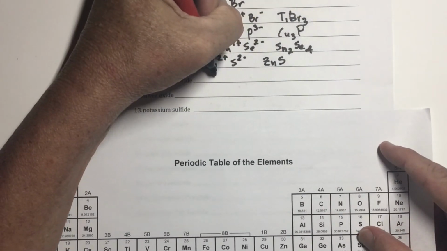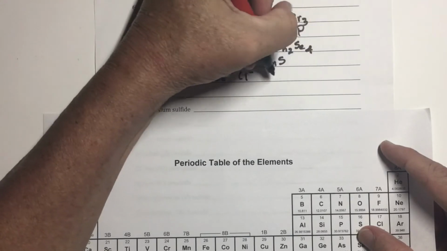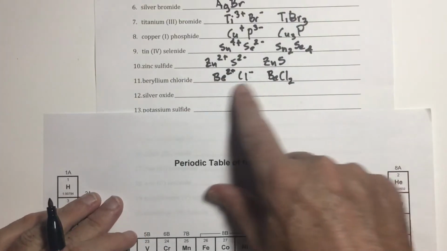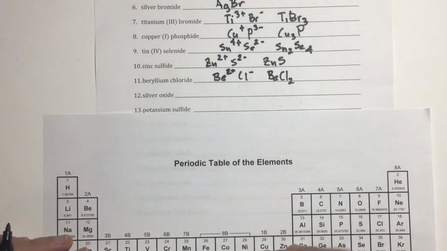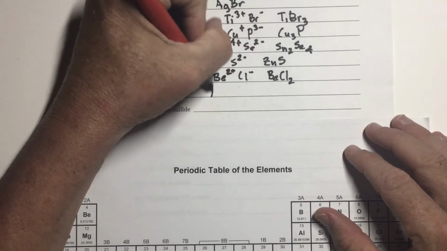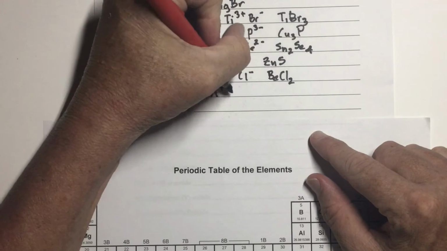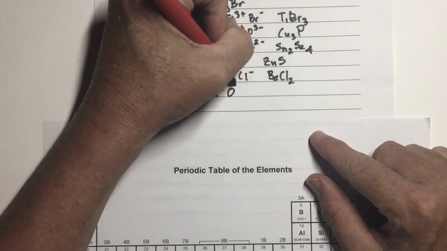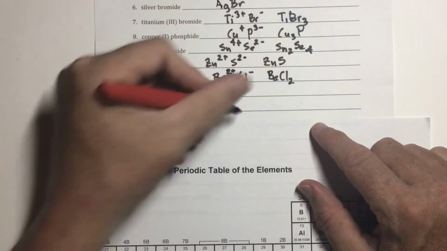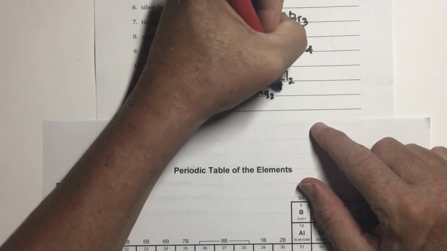Beryllium chloride. Beryllium in the second column there has a +2 cation, and chloride has a -1 anion. So that's just going to be Be2+ Cl-. Looks like that's just going to be BeCl2. Silver oxide. As we know, silver forms a +1 cation. Oxygen always forms a 2- anion. So this is going to be Ag2O.